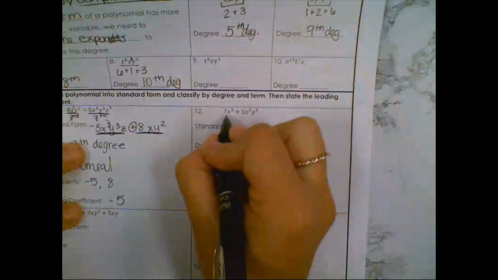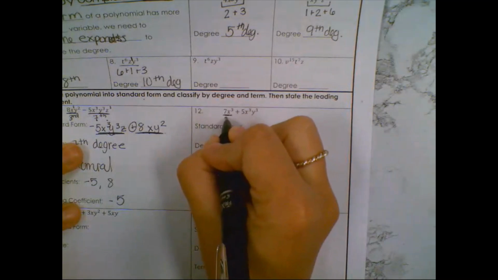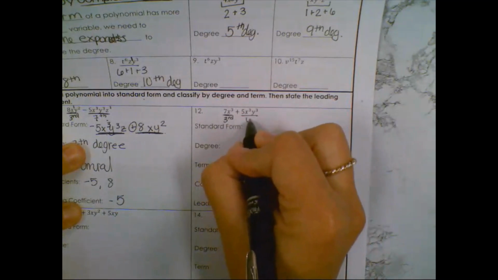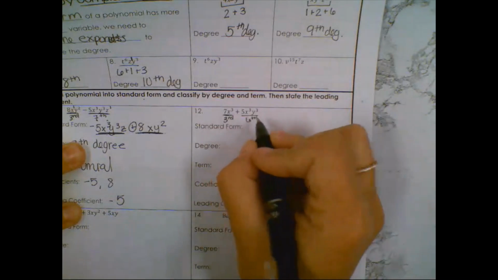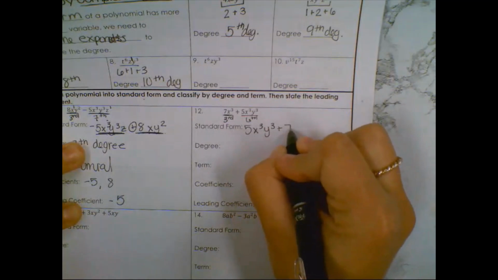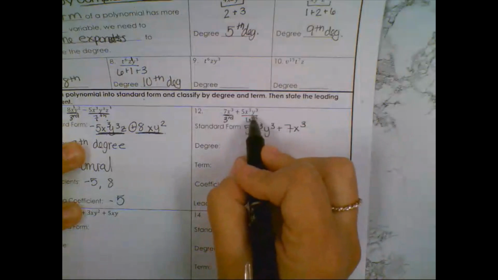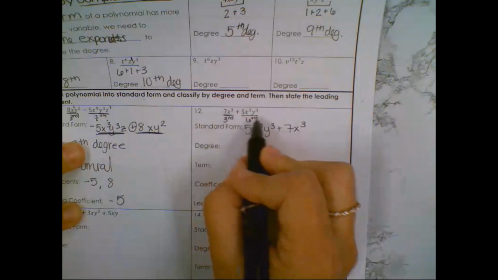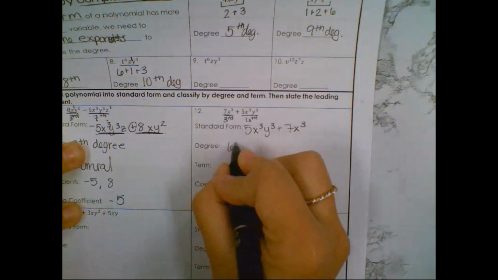So standard form. This first term only has 1 variable, so it's just to the 3rd. This term has 2 for a total of 6. So this is the larger exponential value, which means this one needs to go to the front, and the 7x cubed needs to go to the back. Now, we figured out the degree of each term, so the largest degree is 6.